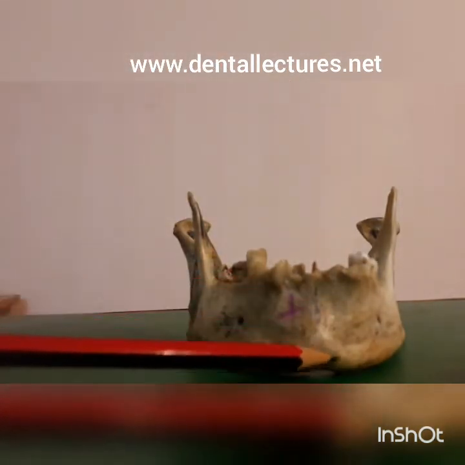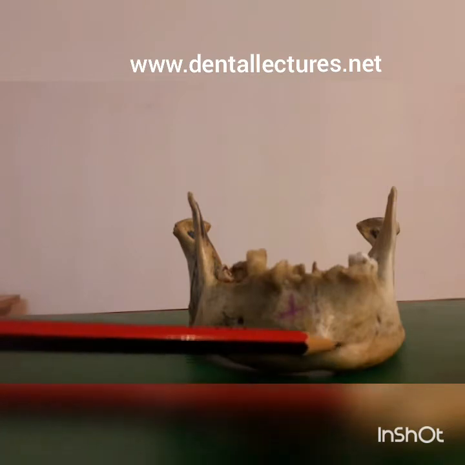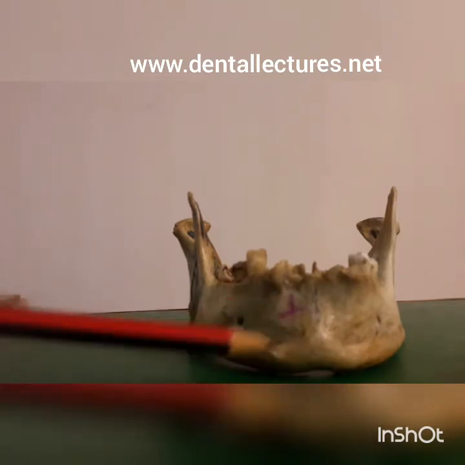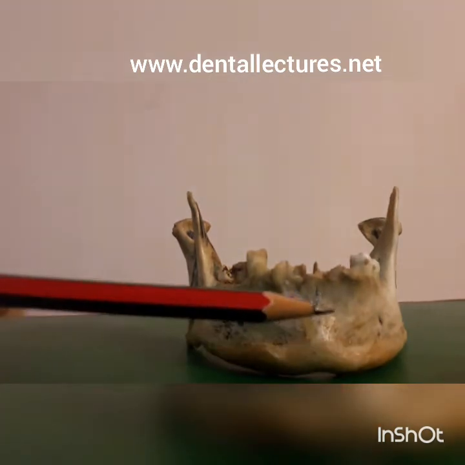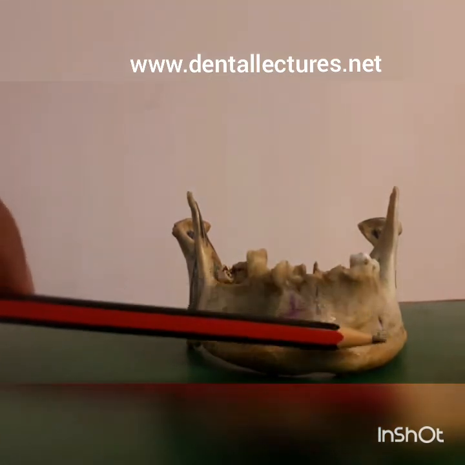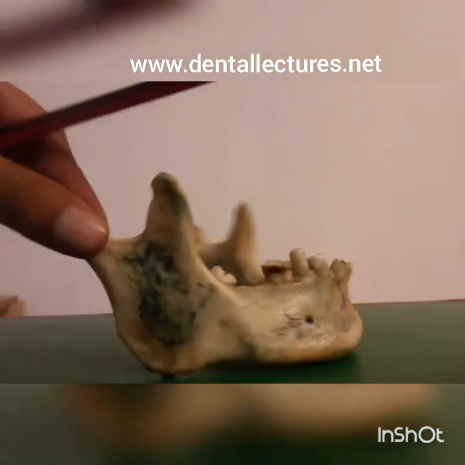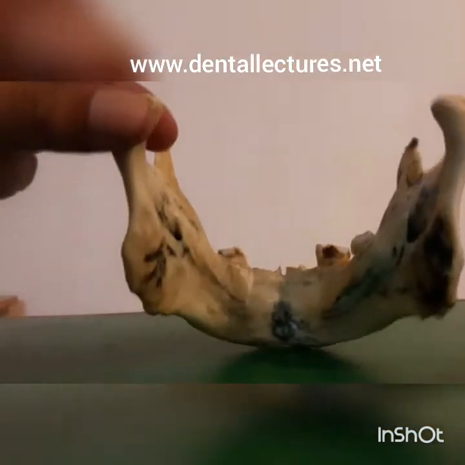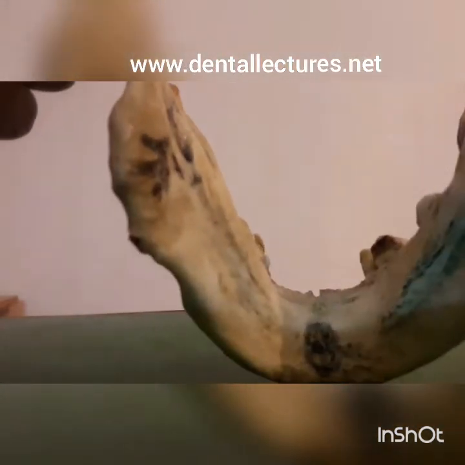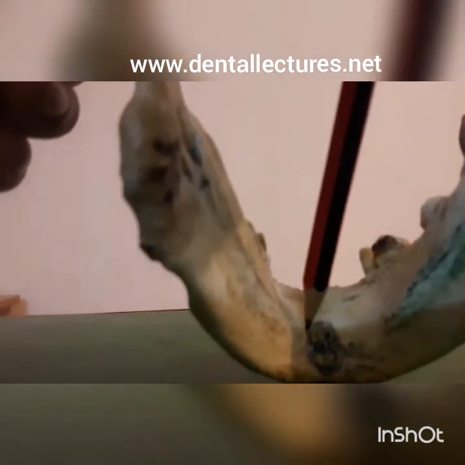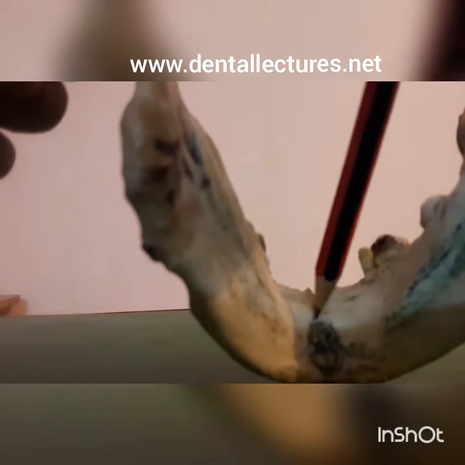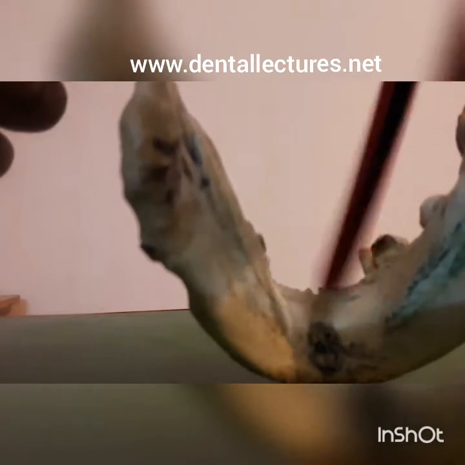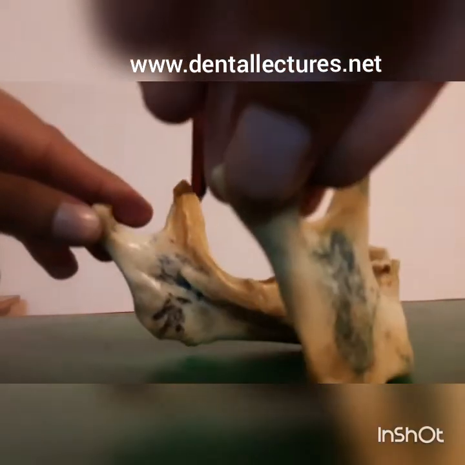Below the symphysis, there is the mental protuberance, and on both sides are the mental tubercles. If we see the inner surface, there are two protuberances, the superior genial tubercle and the inferior genial tubercle.